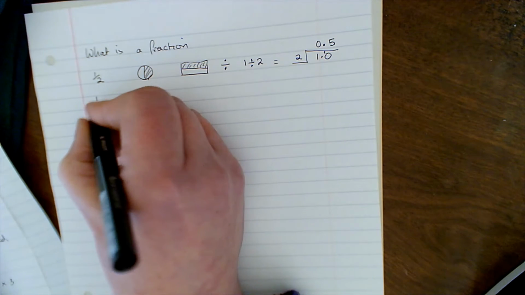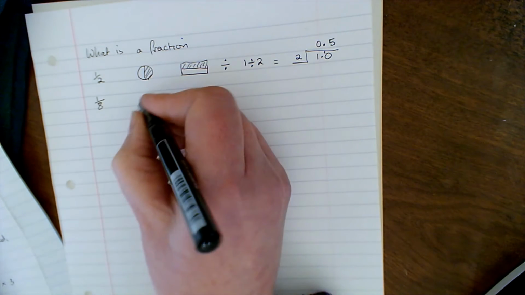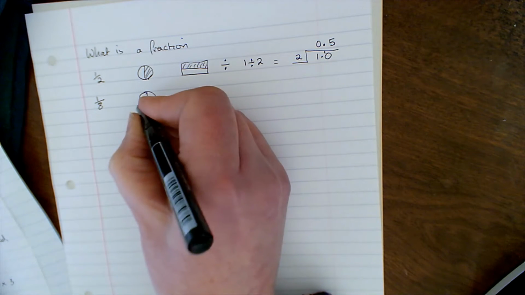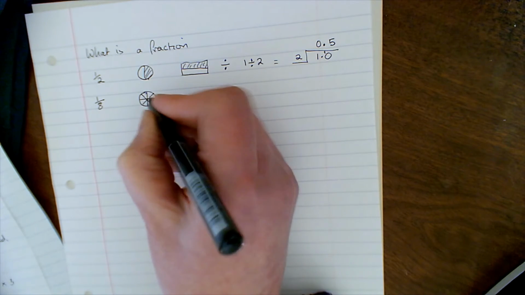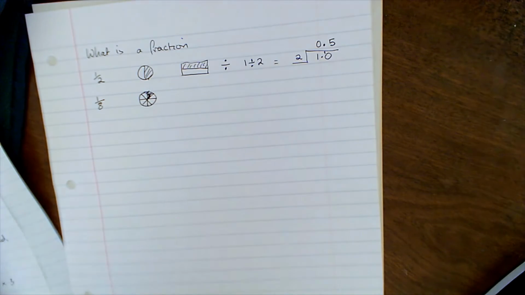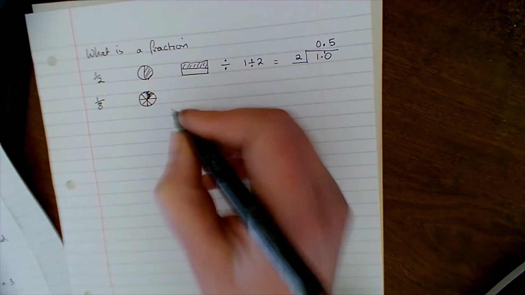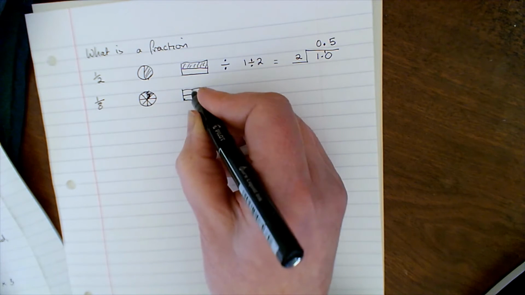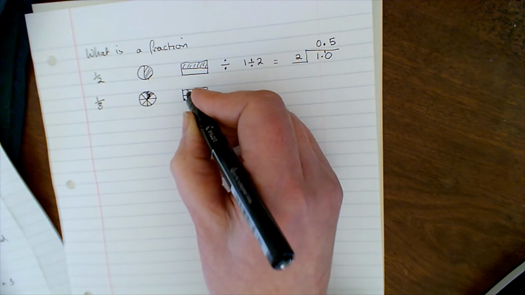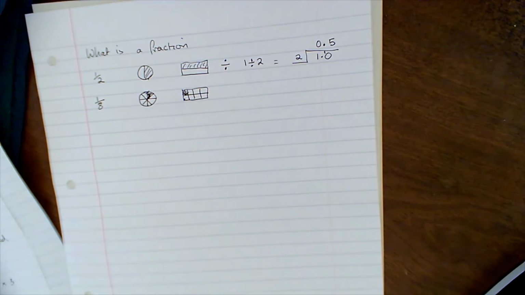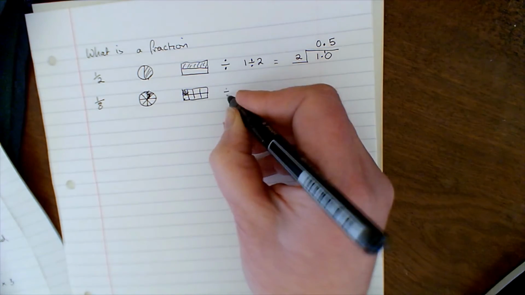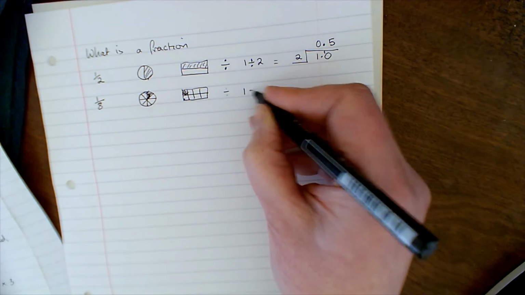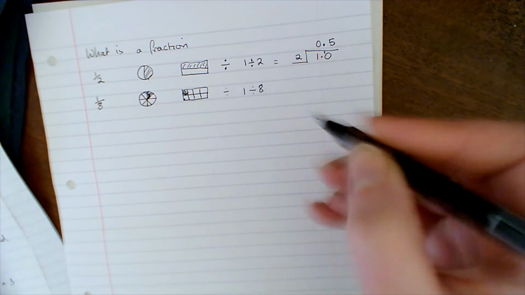Let's look at another one. 1/8. Well, again, we can draw the cake. 1/8 is just one slice of that cake. It's divided into more bits this time. Or we can draw the tray bake. 1/8 is just one slice of that tray bake. It's just a division. It's 1 divided between 8.